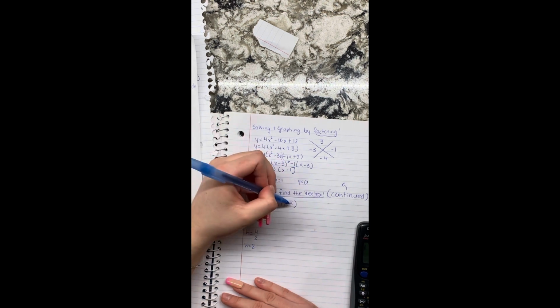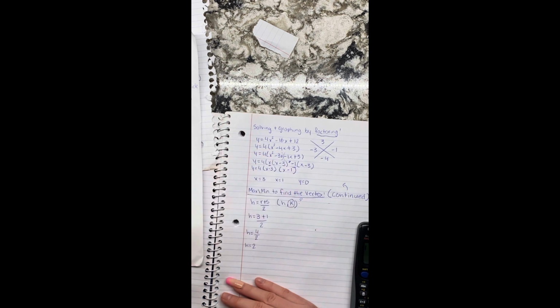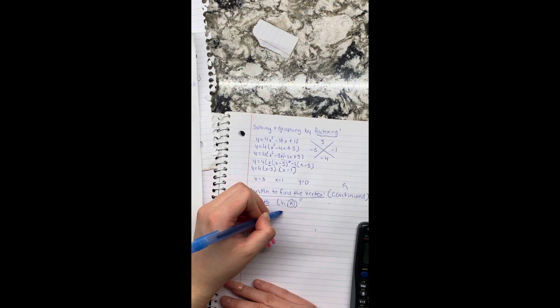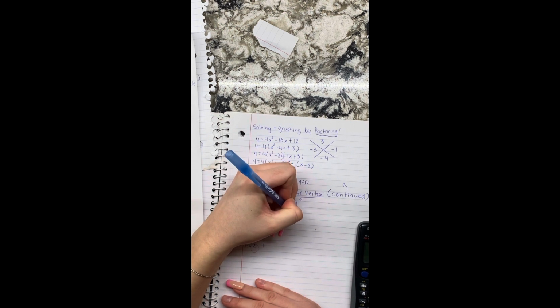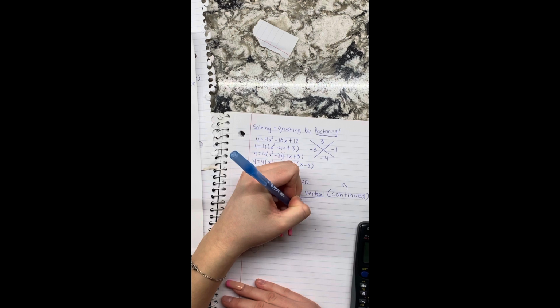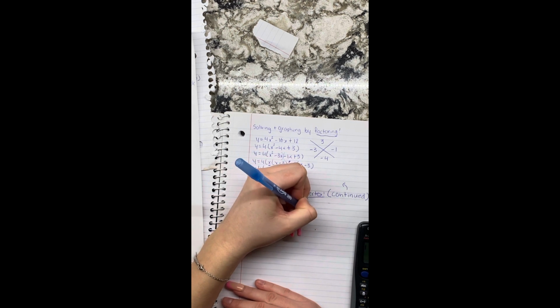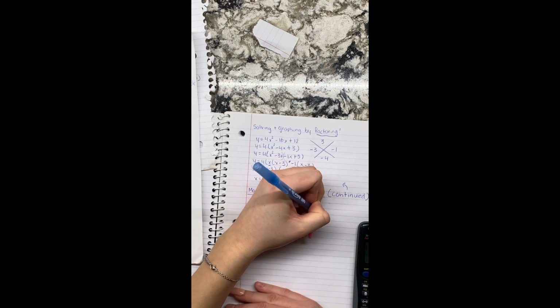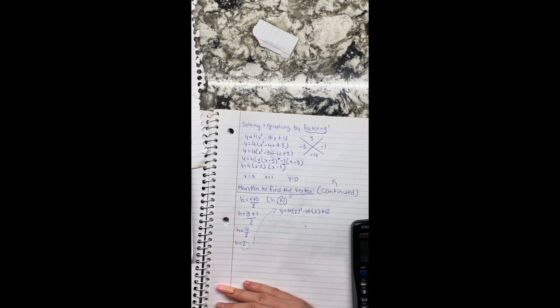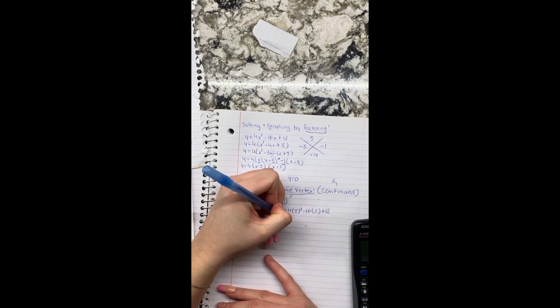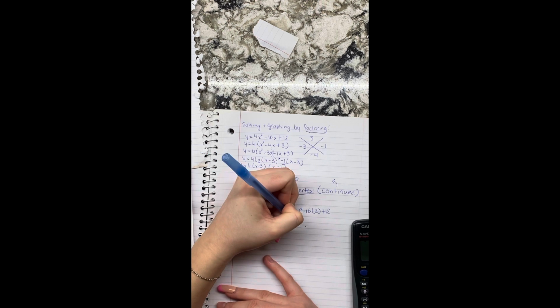So now that we know that h equals 2, we want to know what k equals, so we are going to be plugging 2 back into the original equation, and h acts as the replacement for x. So I am just solving it as I would solve any other equation. I am just replacing all of the x values as 2, which is our h value.